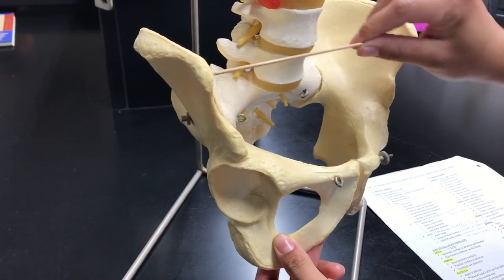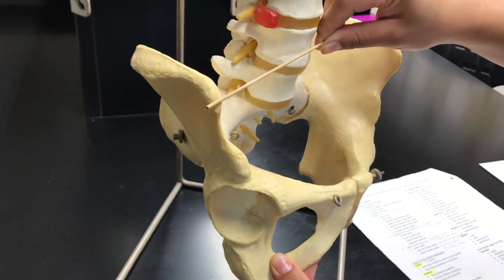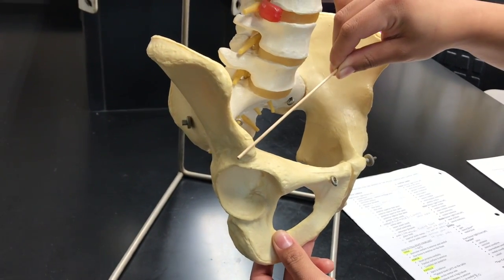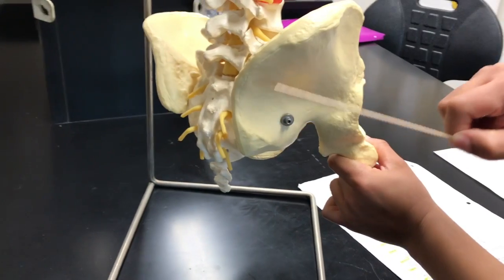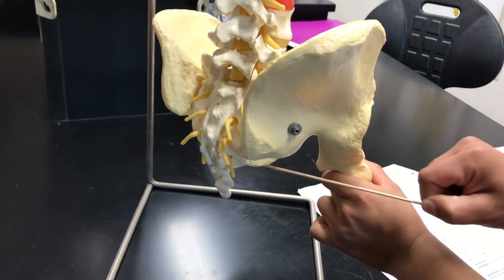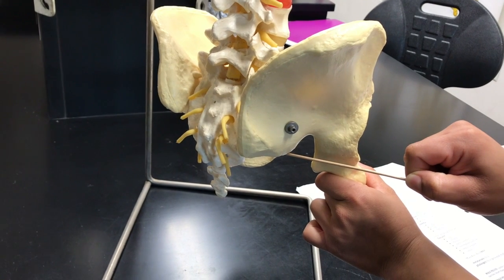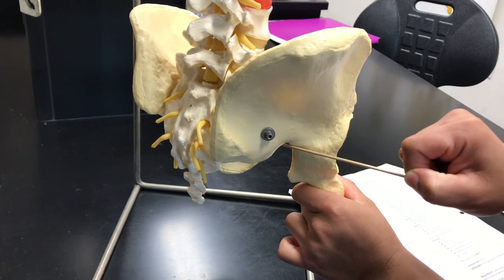And then this is going to be the anterior superior iliac spine. This is the anterior inferior iliac spine. And back here is the posterior superior iliac spine. And right here is the posterior inferior iliac spine. And right below that is the greater sciatic notch.